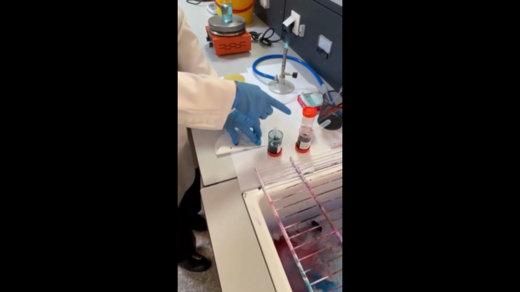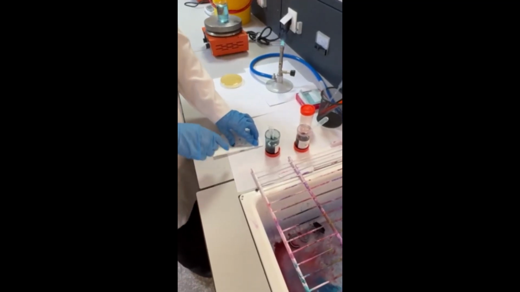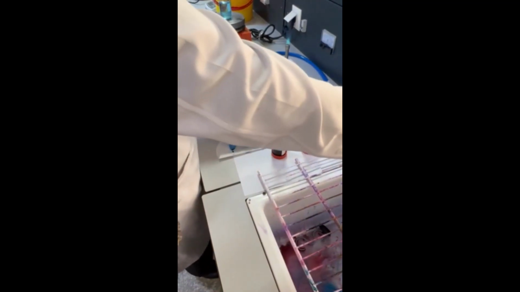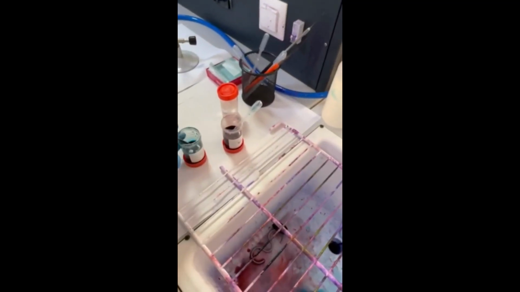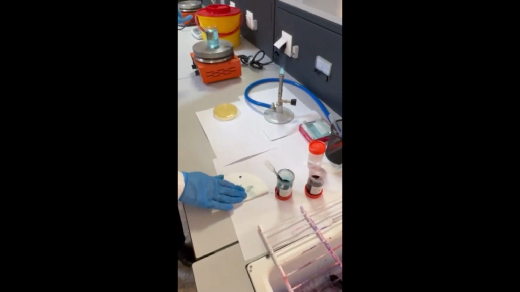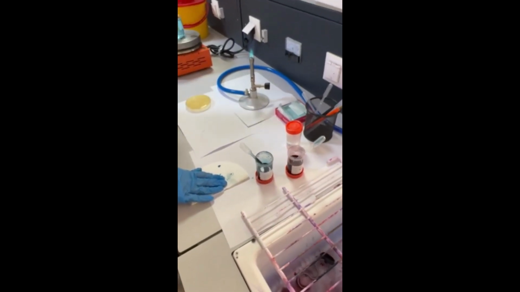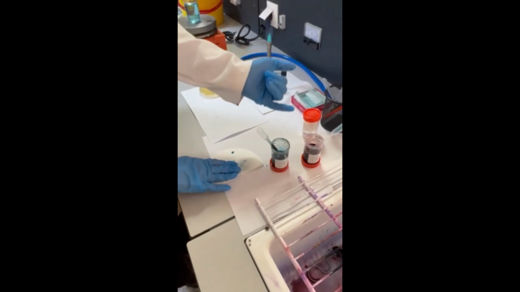So we need two reagents, malachite green and safranin. And here the water acts like a decolorizer. The spore will take the primary stain with the help of the steam and heat, and the rest of the bacteria, the vegetative bacteria, will take the red color.